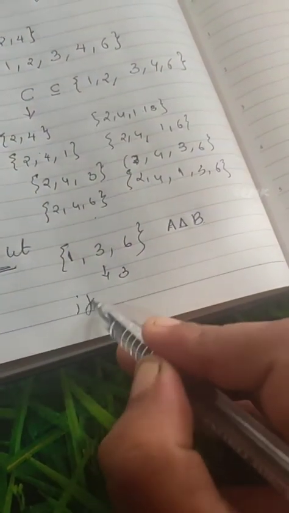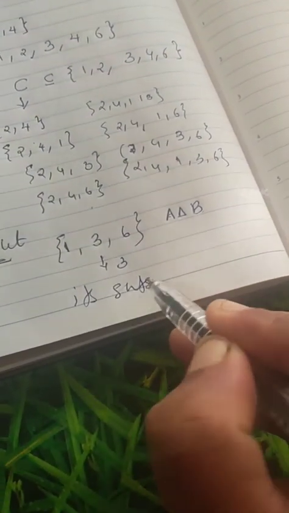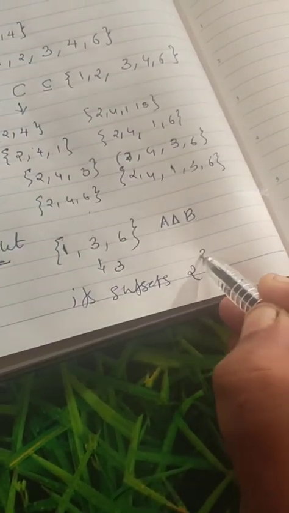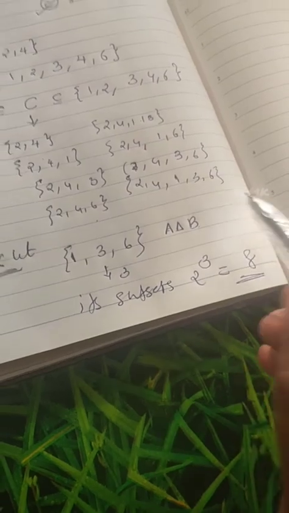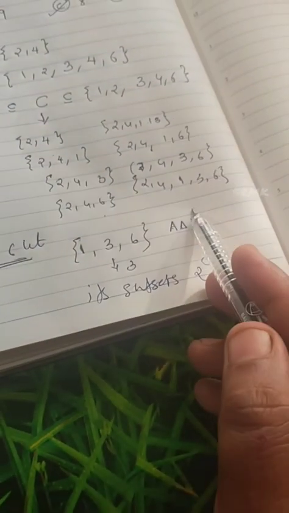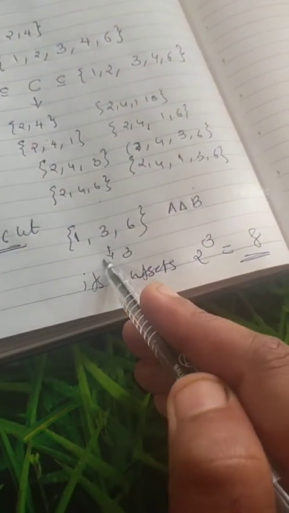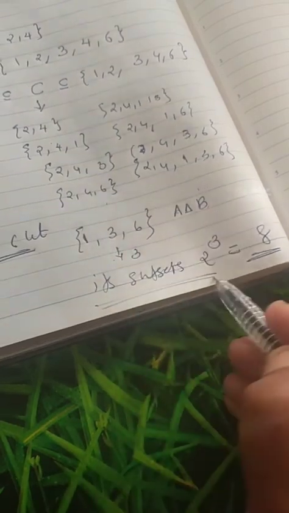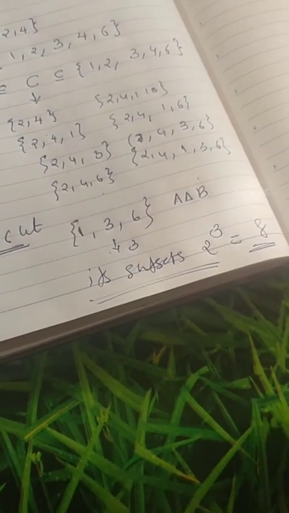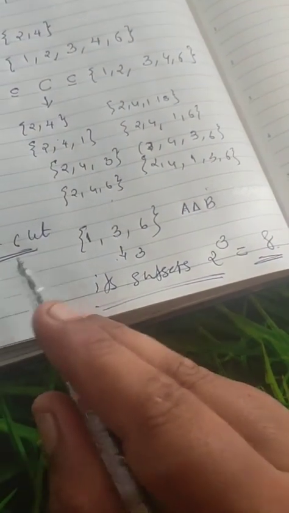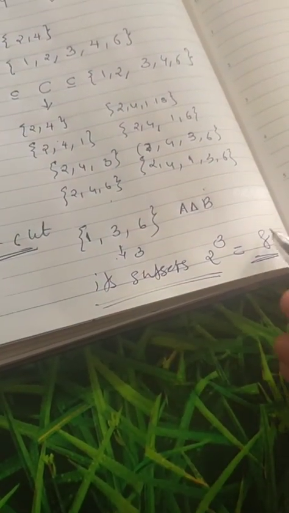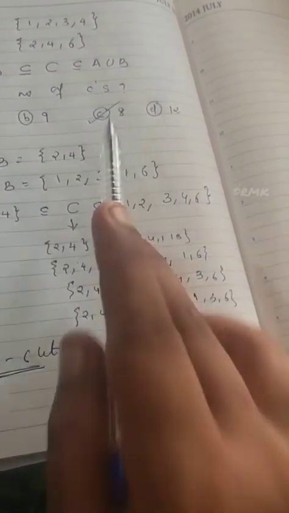Its subsets number 2 raised to 3, that is 8. So take A minus B and B minus A. Its union is A delta B, containing 3 members. So its subsets are 2 raised to 3, 8 members. Therefore, by shortcut, very clearly, option C.